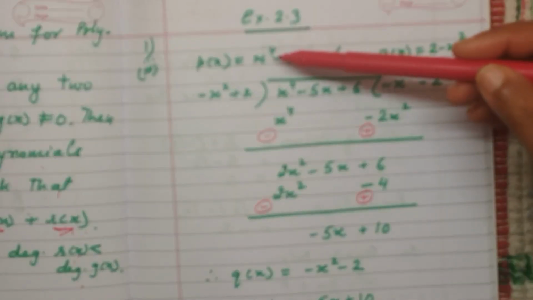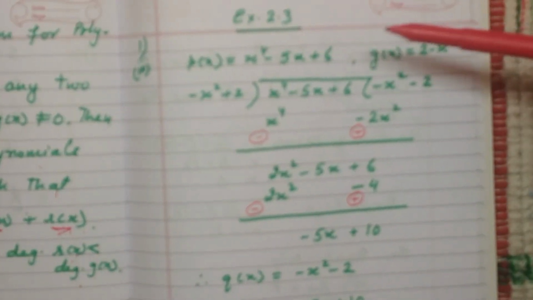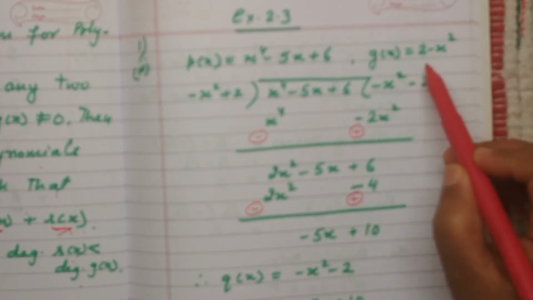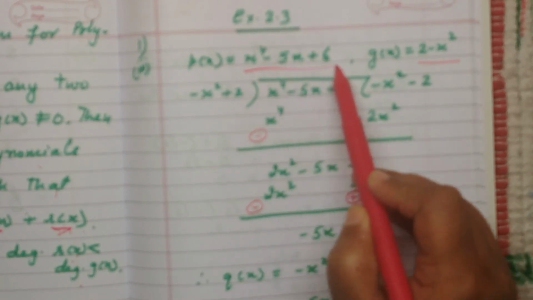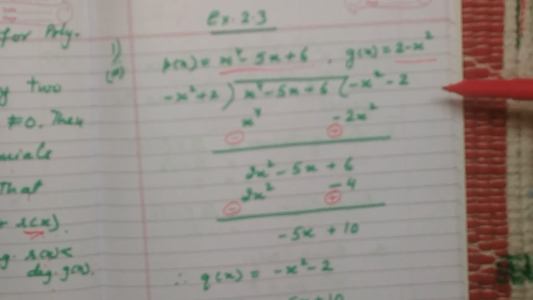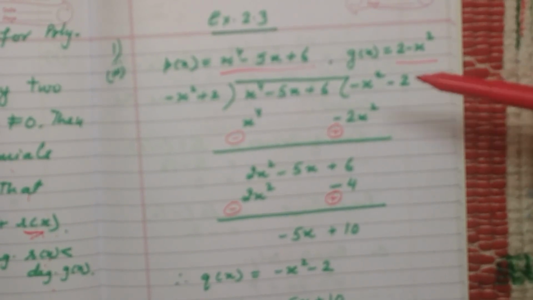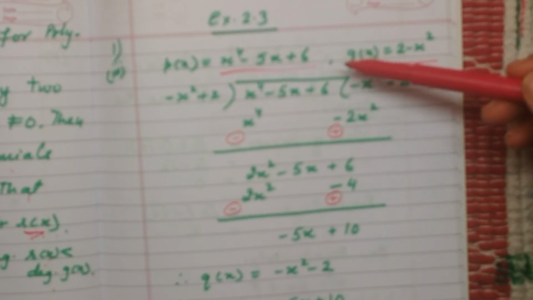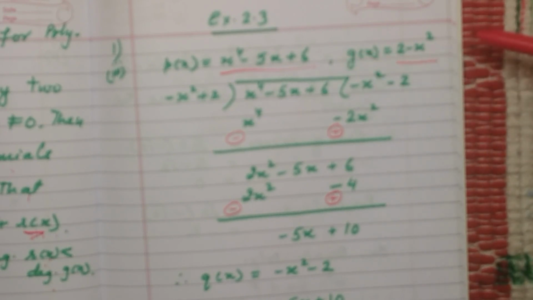The polynomial is x raised to power 4 minus 5x plus 6, and the divisor given is g(x) is 2 minus x square. So children, you have already done division in class 9 also, and you remember the basic rules of division of polynomials. The rule is that both the divisor as well as the dividend should be in the standard form. Standard form means the terms should be arranged in the descending order of their powers. That means the term which has the highest power of the variable should come first, followed by the terms with powers in decreasing order.